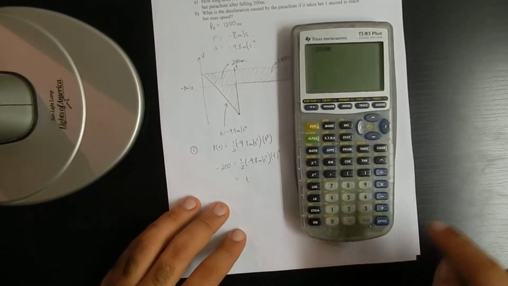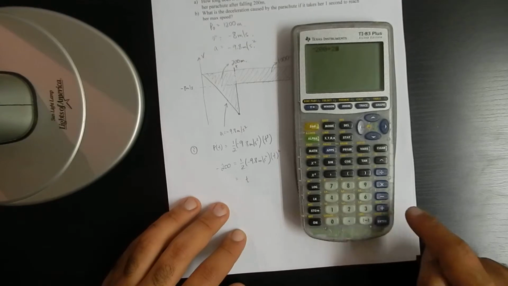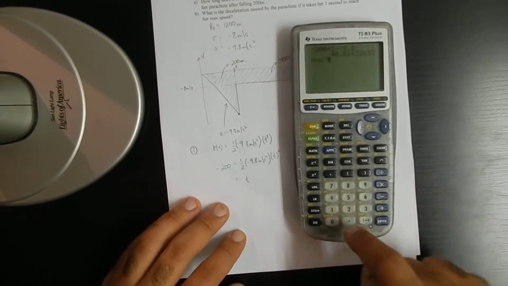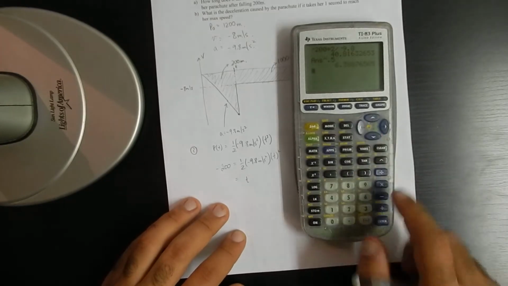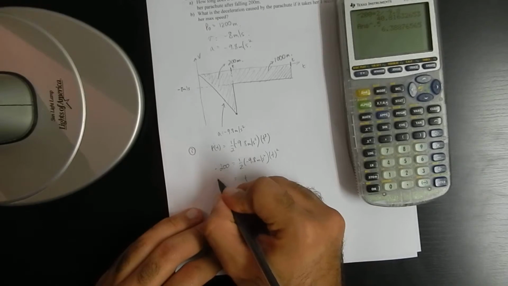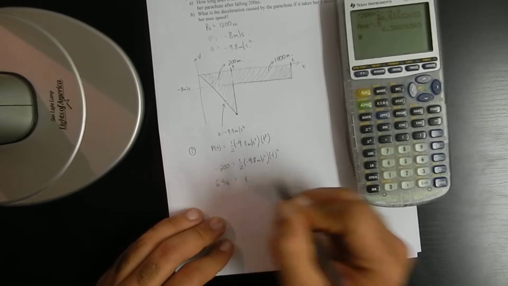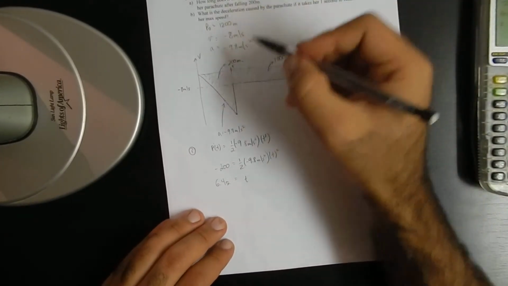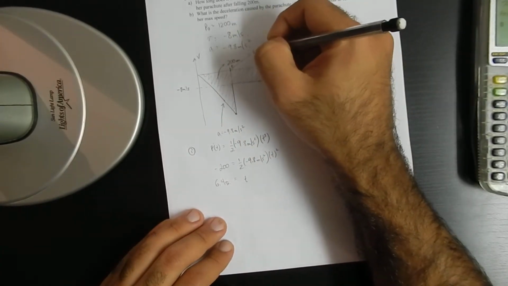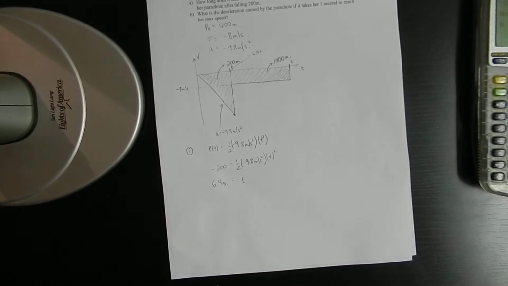So it's negative 200 times 2 divided by negative 9.8, all that square root. That's equal to 6.4 seconds. All right, so that means this time here is 6.4 seconds. Perfect.